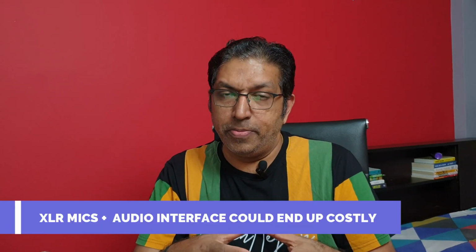Now the disadvantages of an XLR microphone. The obvious disadvantage of an XLR microphone is in the cost, because if you're buying an XLR microphone, then you need to spend additionally for an equipment like an audio interface or maybe an audio mixer. That is additional cost. From a long-term perspective, it might turn out to be cheaper because you'll be able to plug in multiple microphones into the audio mixer. So the next time if you need to buy another microphone for your co-host, you only need to buy the microphone. But otherwise, from a beginner perspective, it can turn out to be a little costly.